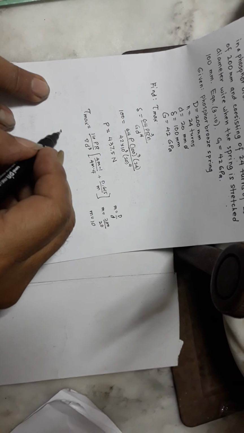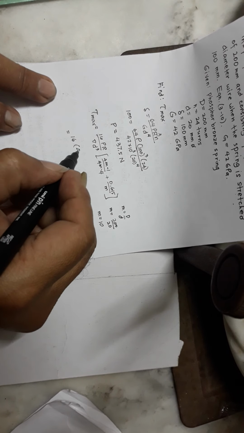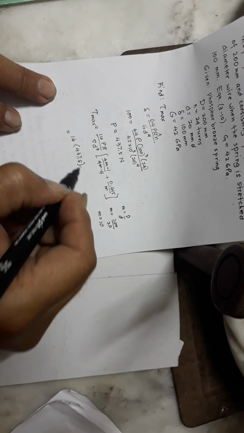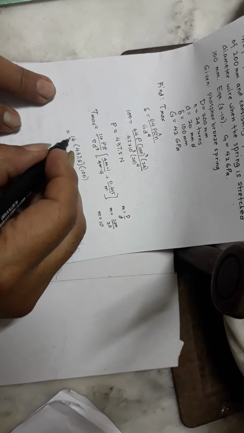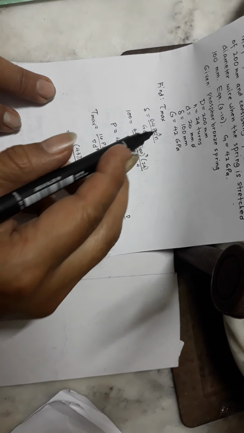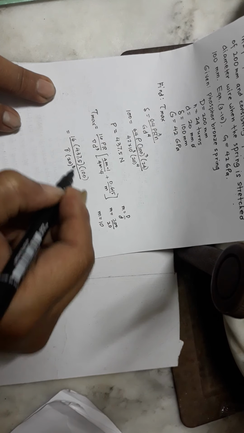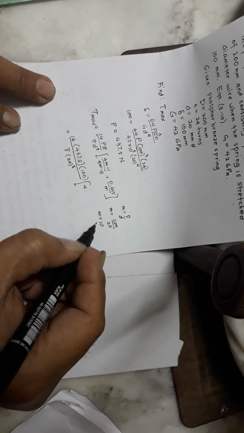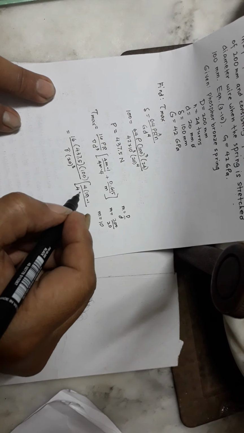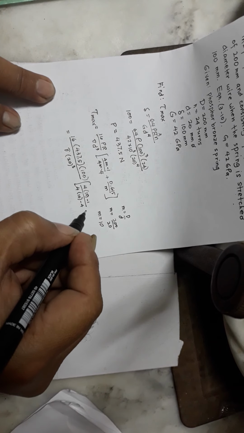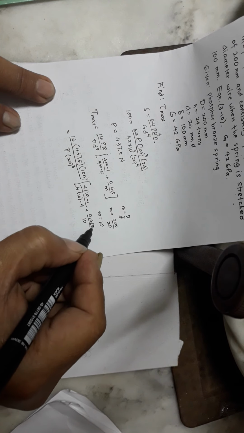So substituting values, we have here 16. Our P is 437.5. The R is half of 200, so that would be 100, over pi. Our wire diameter is 20 cube times, with m being 10, 4 times 10 minus 1 over 4 times 10 minus 4, plus 0.615 over m, which is 10.